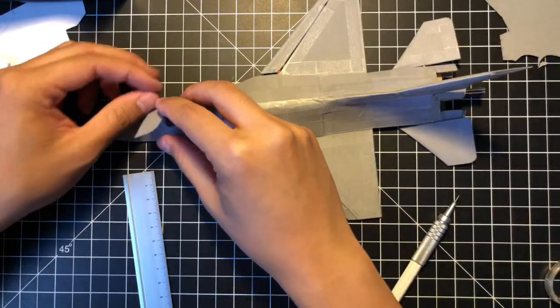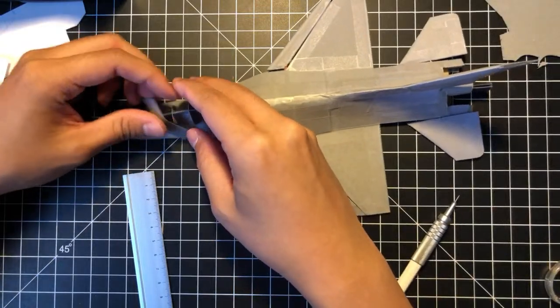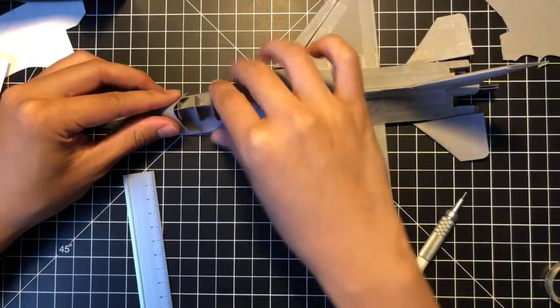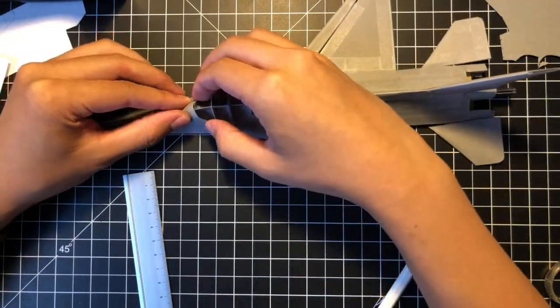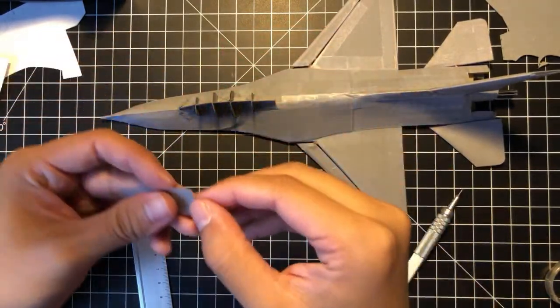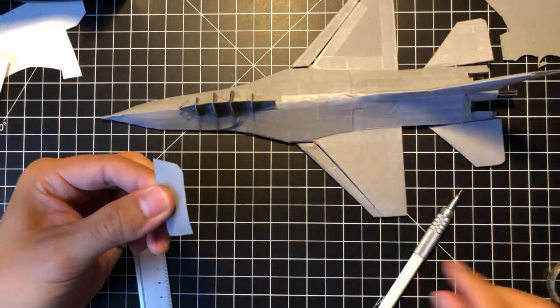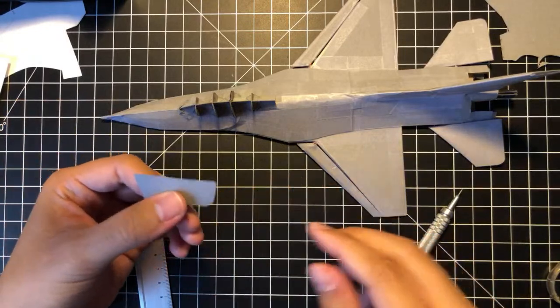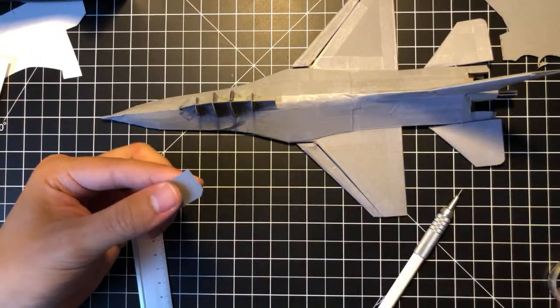How does this work? Okay, maybe not like that. Maybe if we flip it over, the shape would be better tailored. Yeah. All right, so we can cut this a little bit.